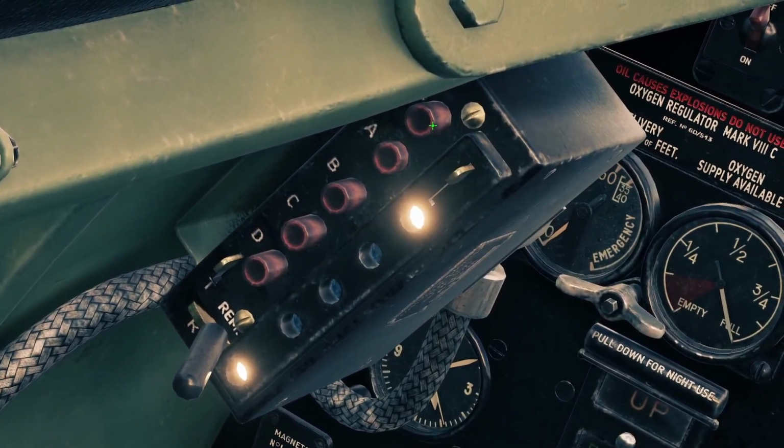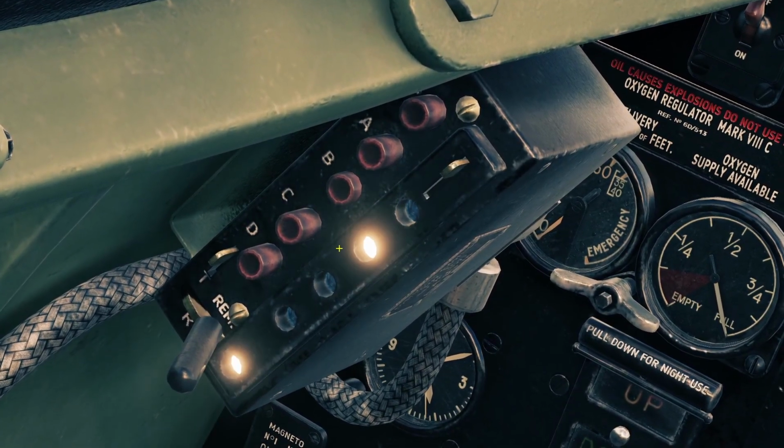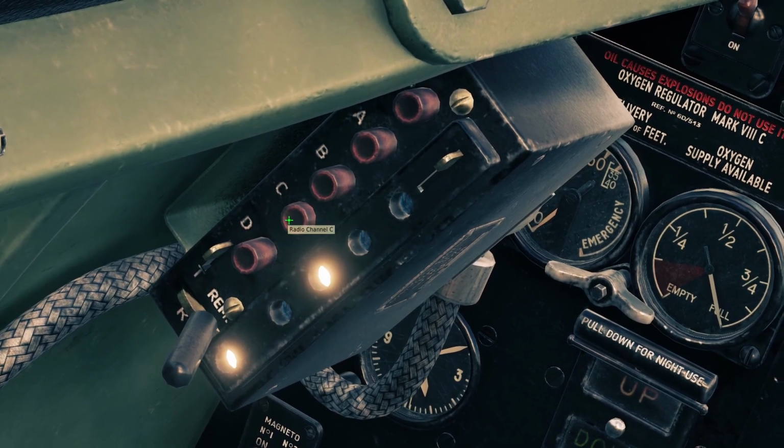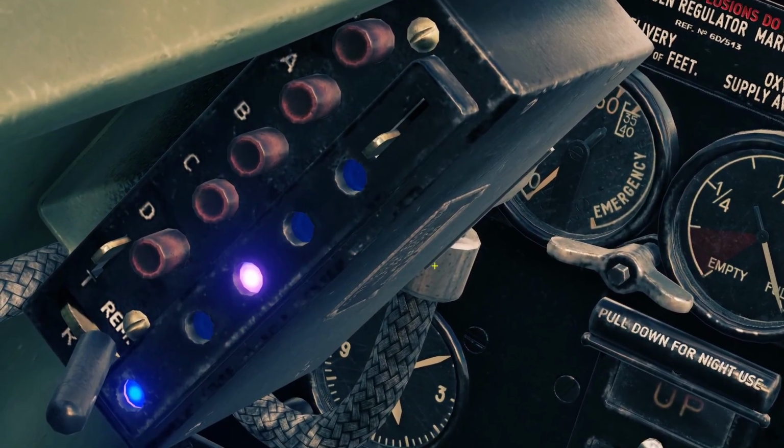If you click this talk button, it turns the radio off. And there's also an LED to signify which channel is selected. There's a little switch here to dim the LED for nighttime.